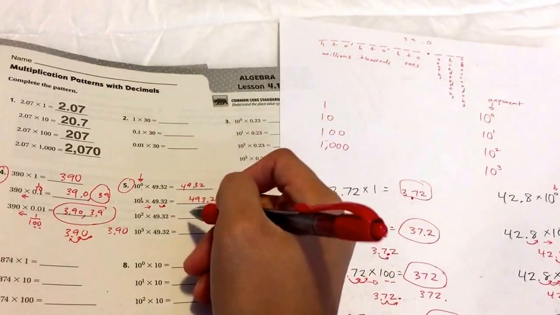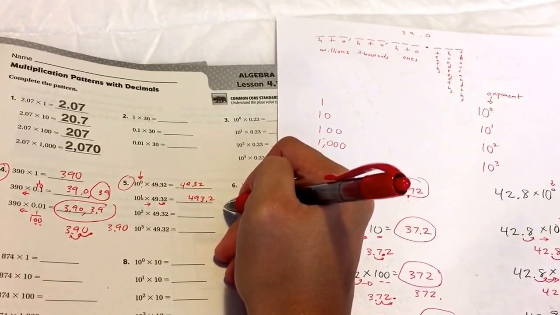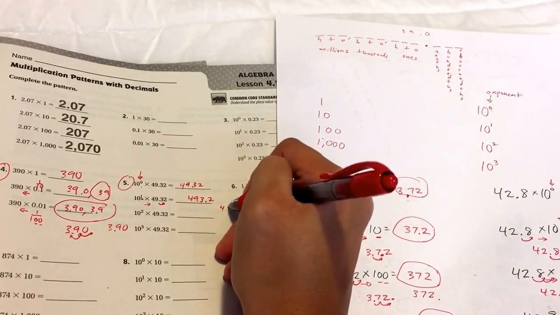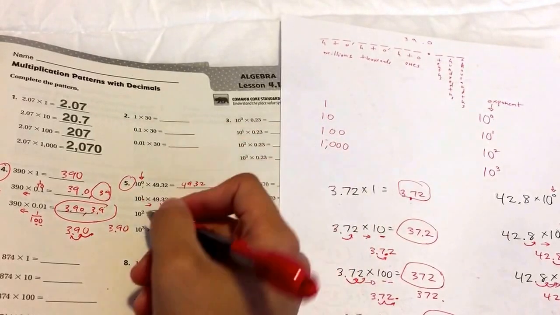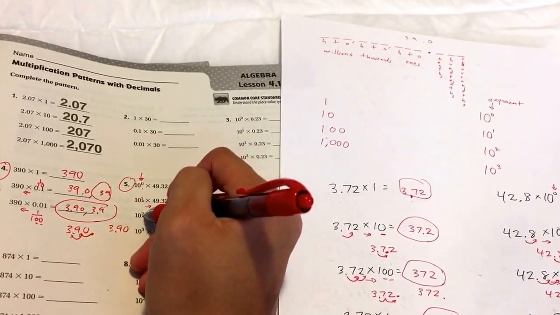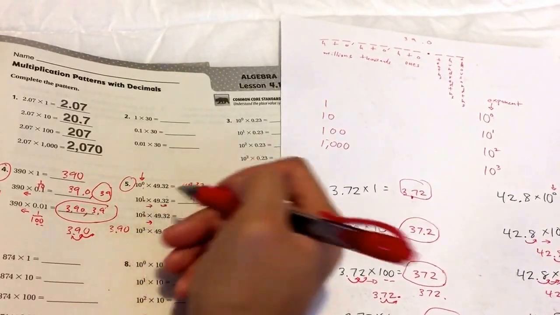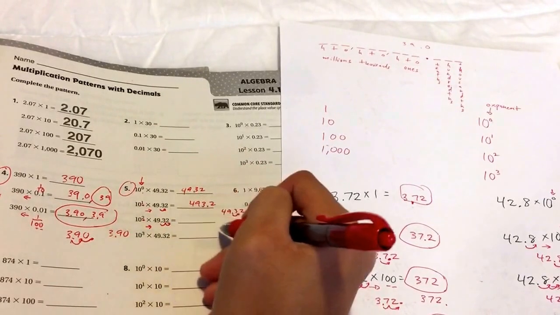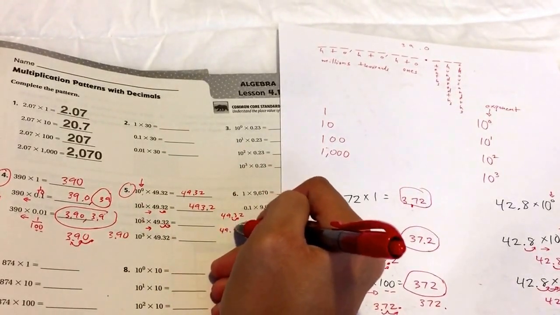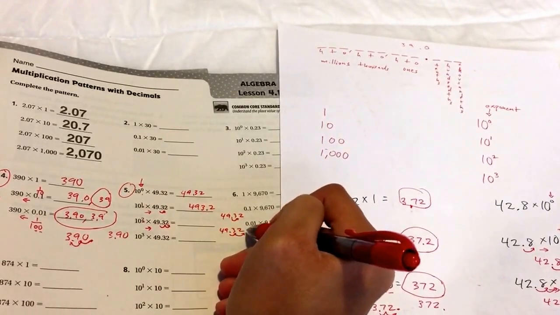So it's 493.2. I do want you to rewrite this. You may need a separate piece of paper for it. I'm going to try to fit it and squeeze it in here. For this one, you're going to move it 2 times to the right because the number is larger than 1, and the exponent says 2. 1, 2. If I were to rewrite it, it goes behind the 3 once, behind the 2 the second time.